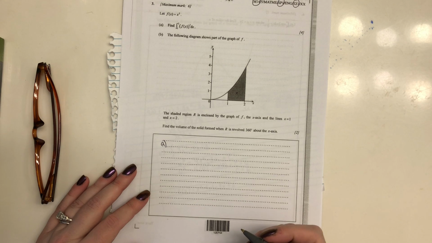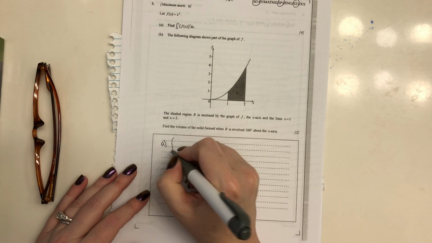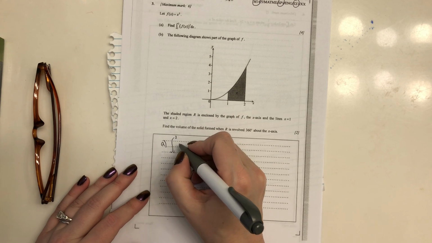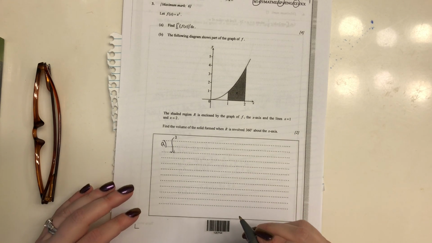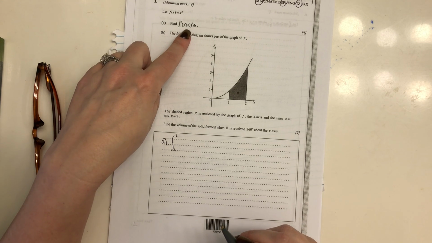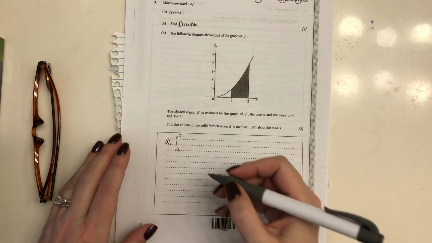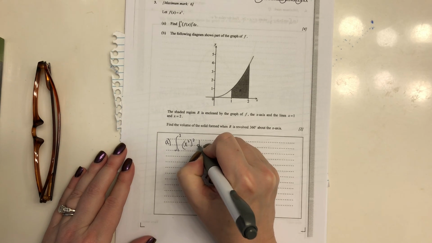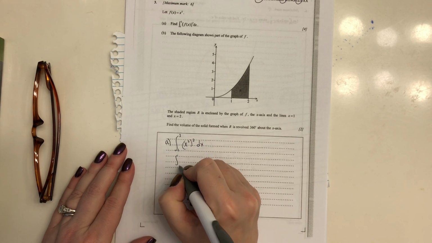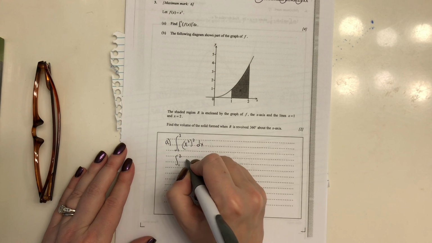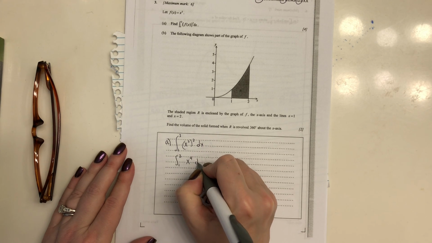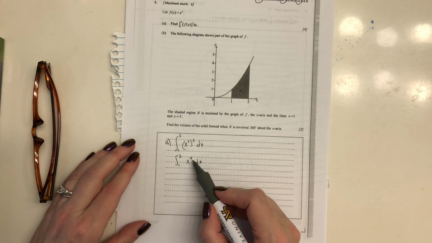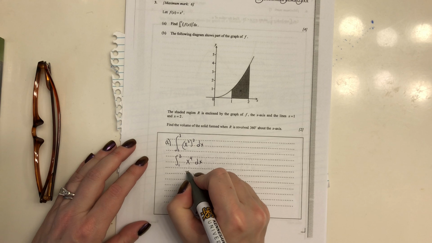If I were doing part A, I would set up my function like this. I would say that my integral is going from 1 to 2. I know that my function is supposed to be f of x squared, and f of x is x squared, dx. Then I would do a little bit more rewriting before I integrated. All right, I now have my function, and I'm going to integrate. I'm going to add 1 to the exponent, divide by the new exponent.